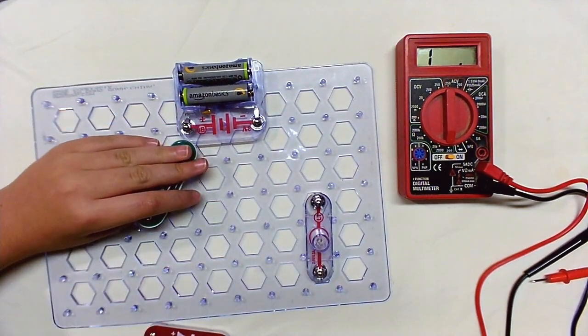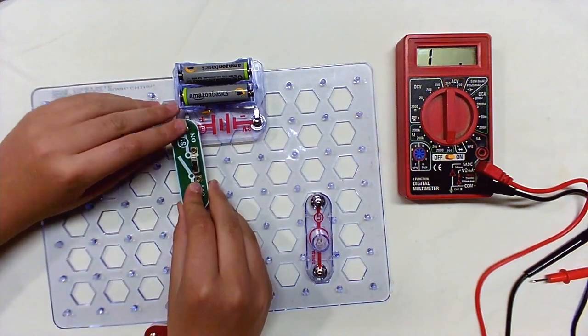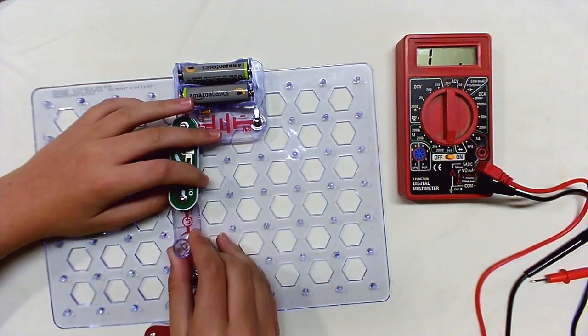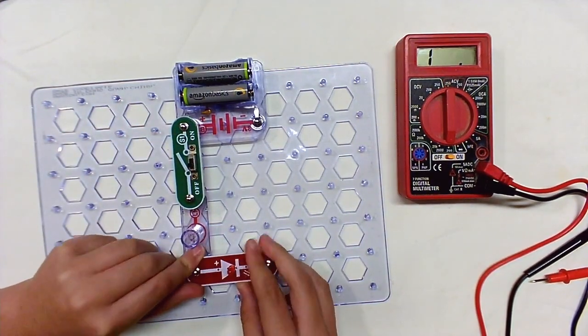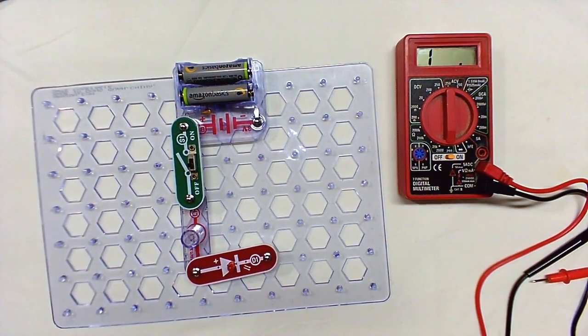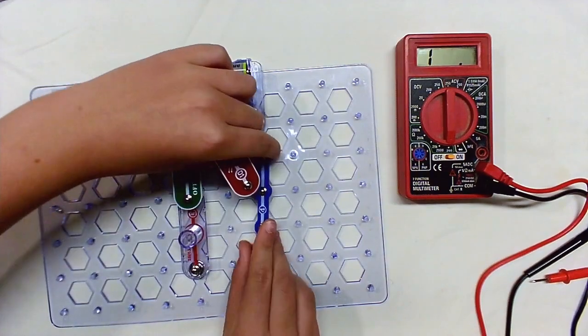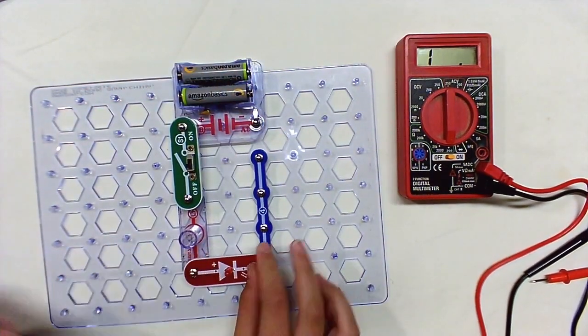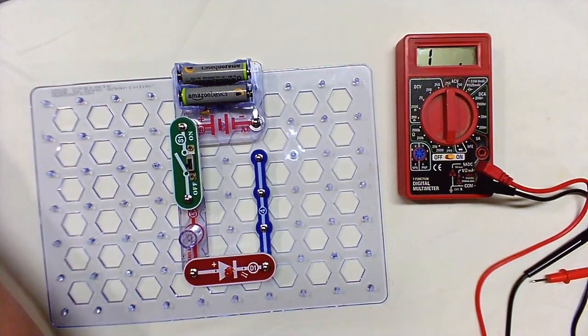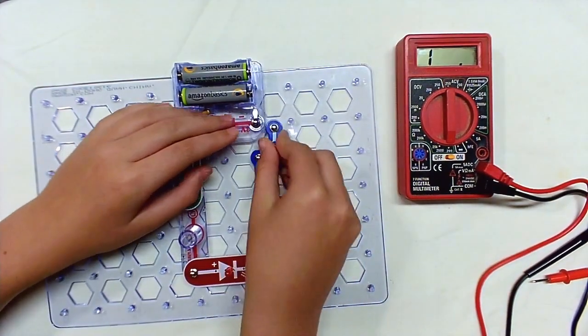It will be taking some of the power. So we'll just take that out of the circuit and put it in our little kit there. Gotta get all the parts out of my box.